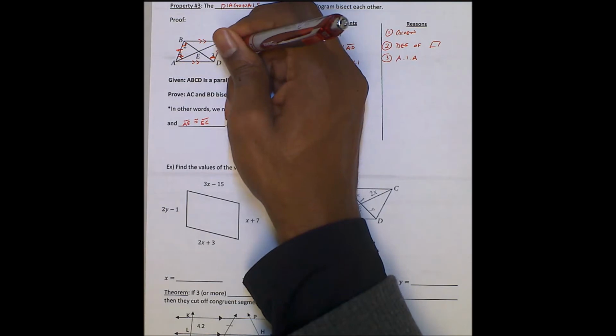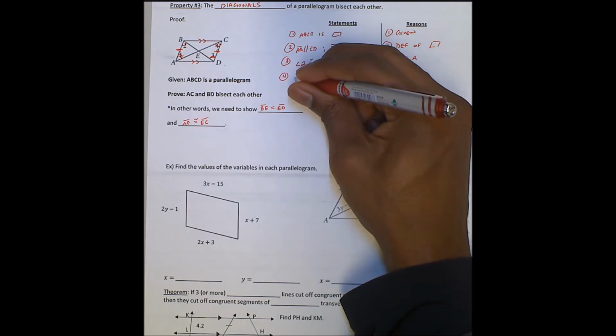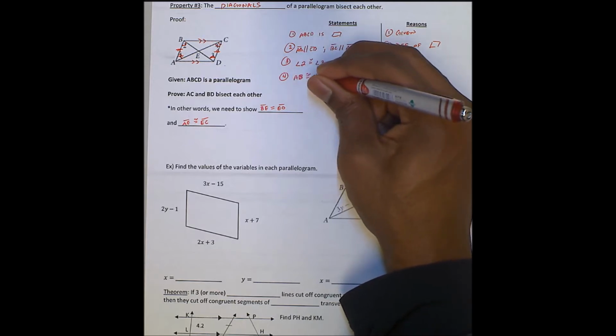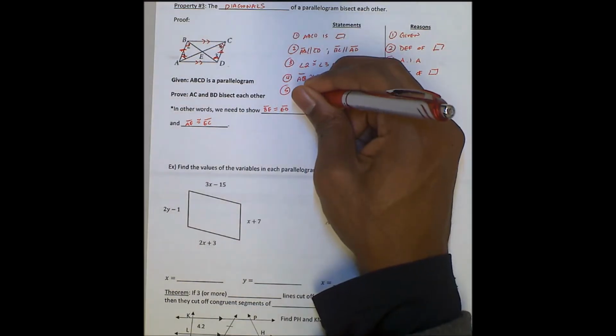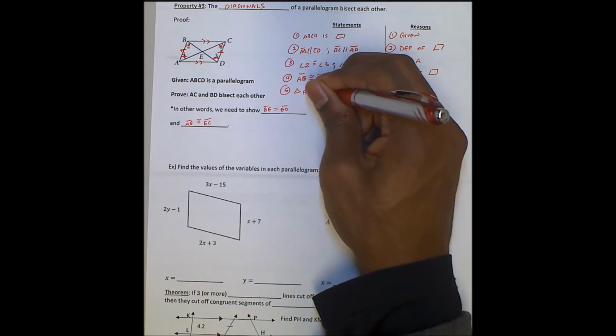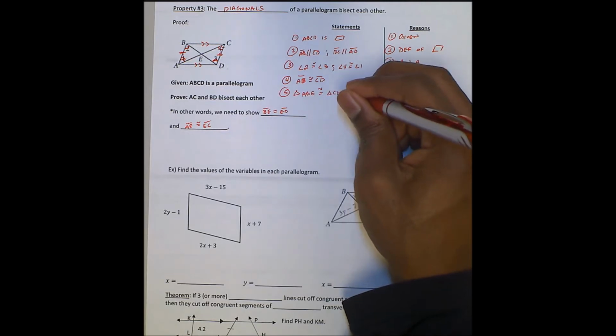I can say that AB is congruent to CD. We proved that opposite sides in parallelograms are congruent. So really this is a property of parallelograms. We proved that earlier, that it has to be true of parallelograms, so now we can use that. And so now we can say that these two triangles, triangle ABE, should be congruent to triangle CDE, and that's by angle side angle.